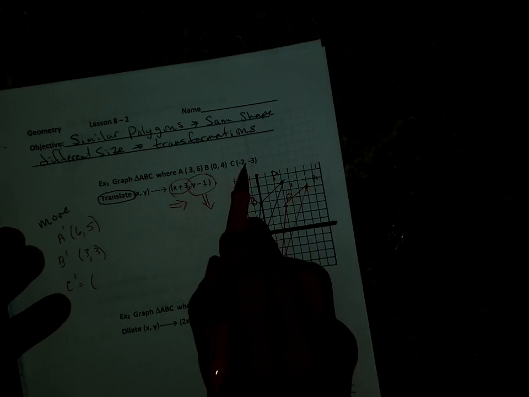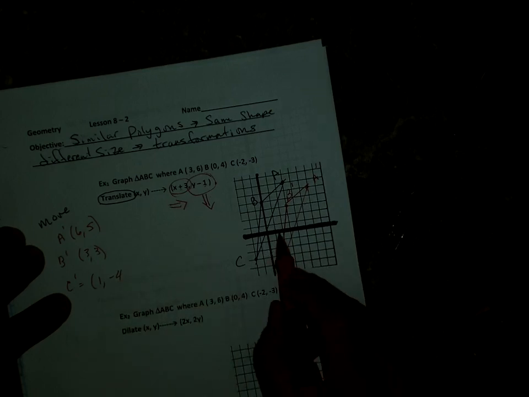Let's add 3, makes that 3, comma, subtract 1, 3, 3. 1, 2, 3, 1, 2, 3. Boom, there it is. C prime, let's see what C prime is. Add 3, which makes it a positive 1. And then subtract 1, which makes it a negative 4. Let's check it out. 1, 1, 2, 3, 4. Boom, there it is, okay? Pretty easy. That's a translation because we just moved it, okay?